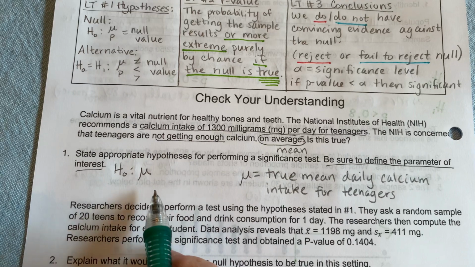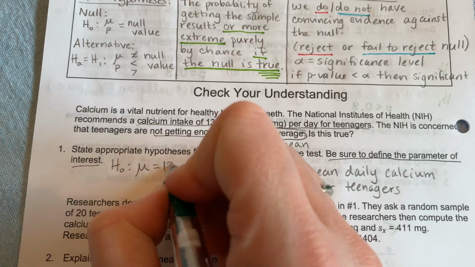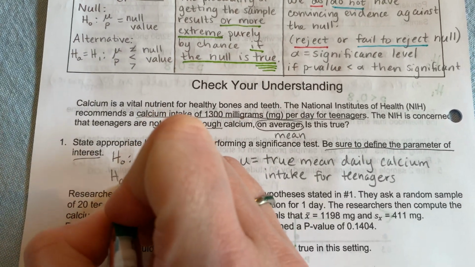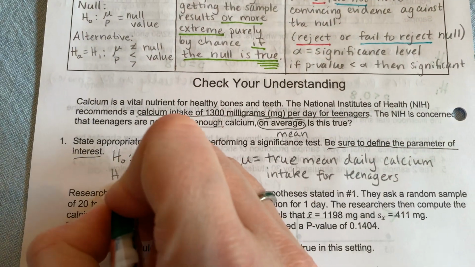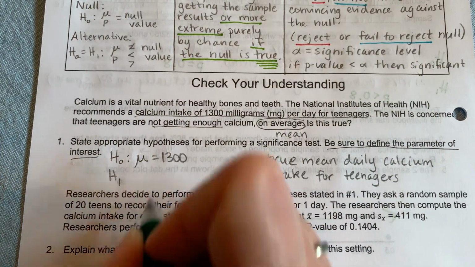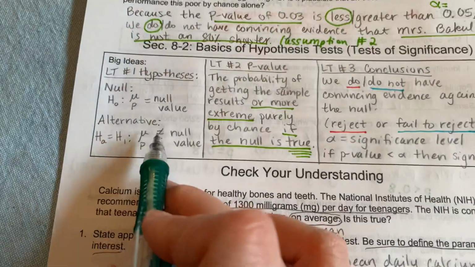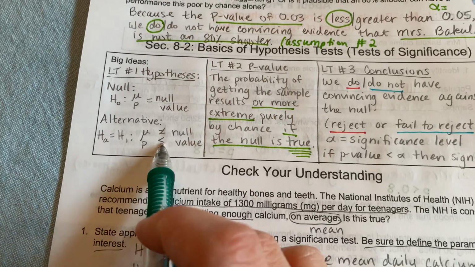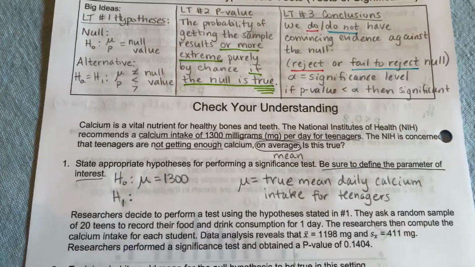Okay, so if nothing has changed, then mu is actually equal to that recommendation of 1,300 milligrams. So the alternative then, see, I'm so used to writing H0 and HA, I have to get used to writing the H1 there. Now we need to decide, do we want it to just be not equal to, that they are not getting 1,300, or do we want it to be less than, they're getting less than 1,300, or do we want it to be more than, they're getting more than 1,300?